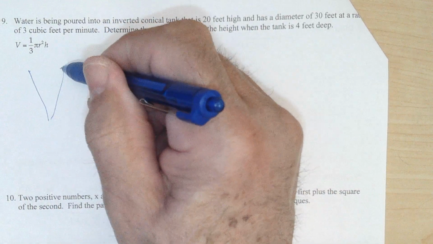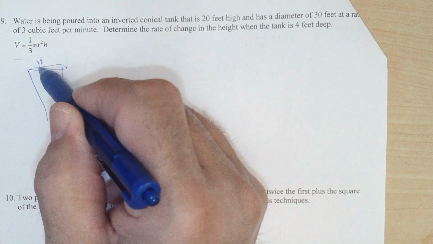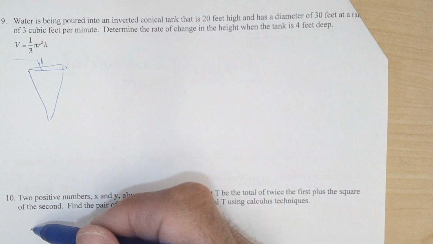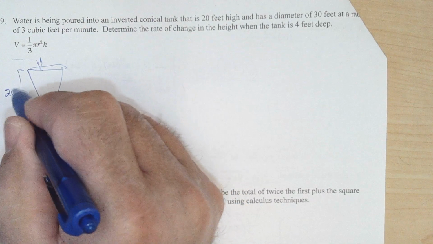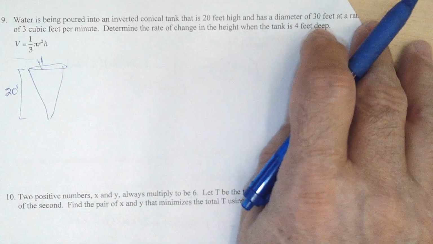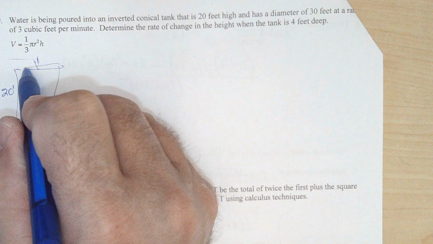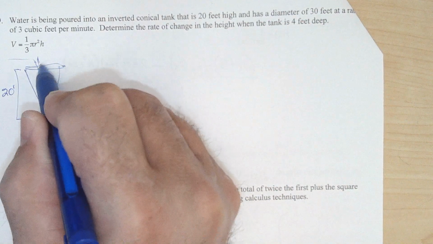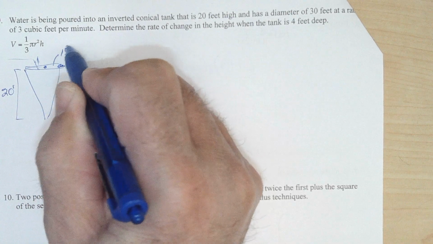Water's being poured into an inverted cone that is 20 feet high and has a diameter of 30 feet, 30 feet across, so the radius is 15 feet.